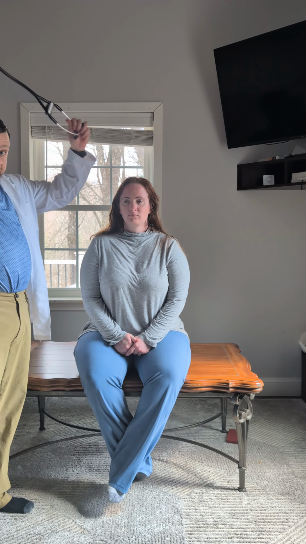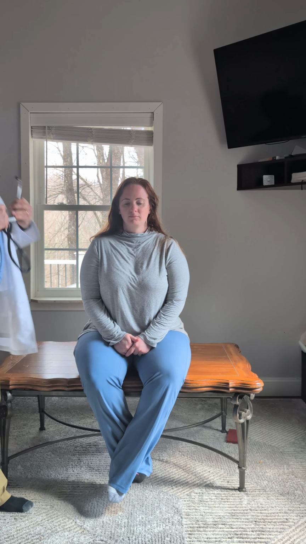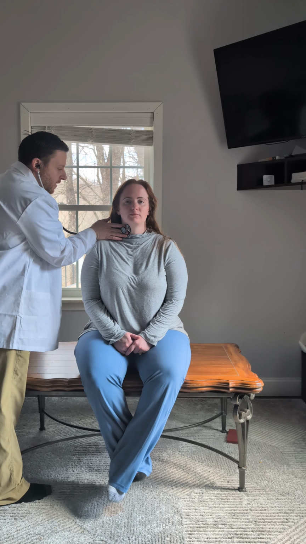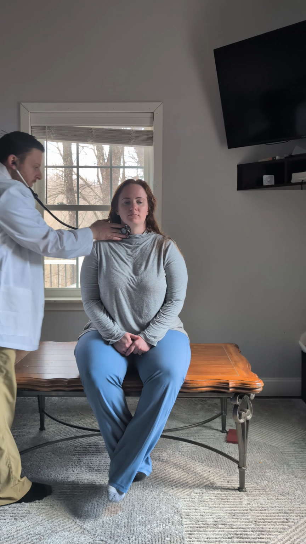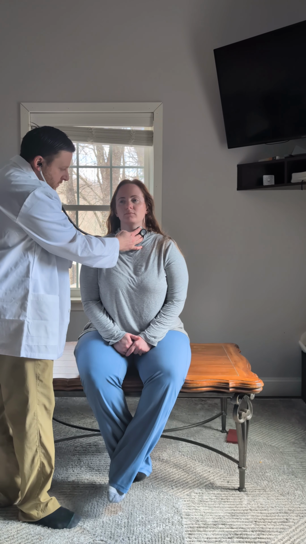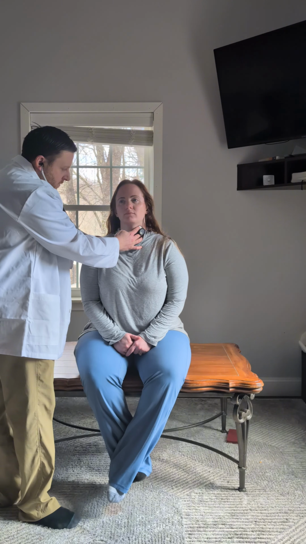Okay, now we're going to move to auscultation. I'm going to go ahead and auscultate the patient's carotid pulses, listening for any bruits. I'm going to use the diaphragm of my stethoscope. All right, take a deep breath in and hold it. All right, you can breathe. Take a deep breath in and hold it. Okay, I don't hear any bruits, so that's good.